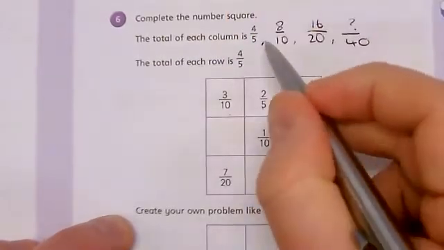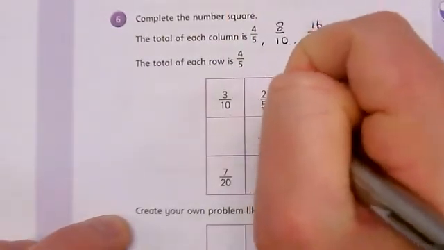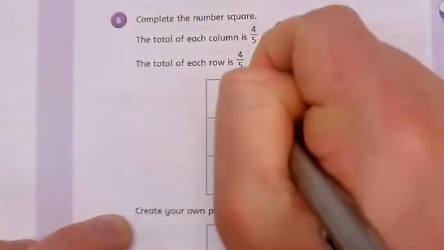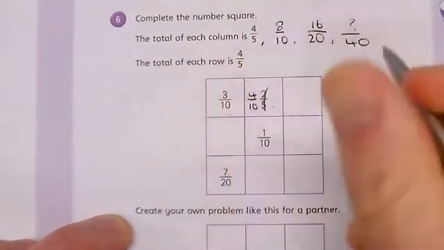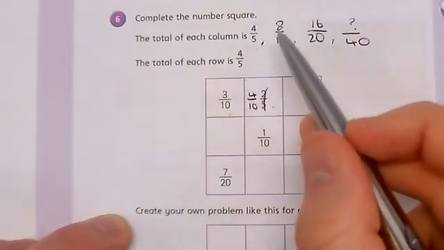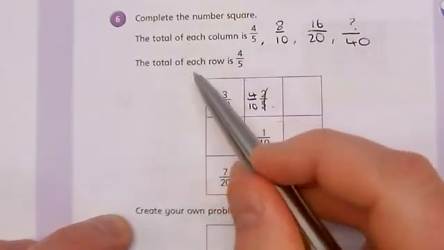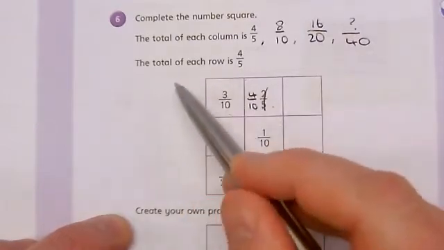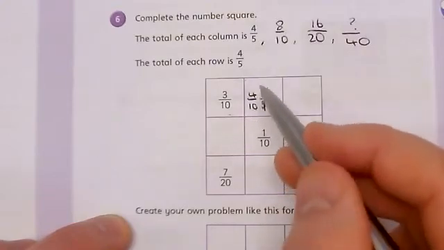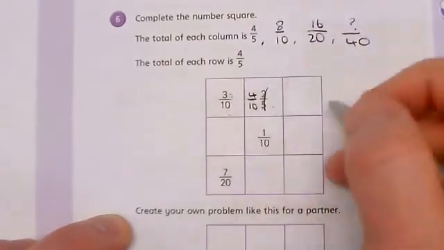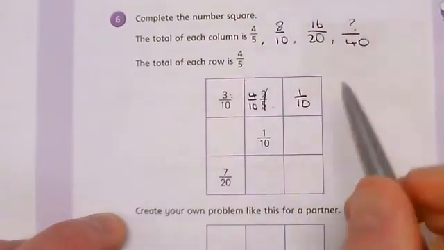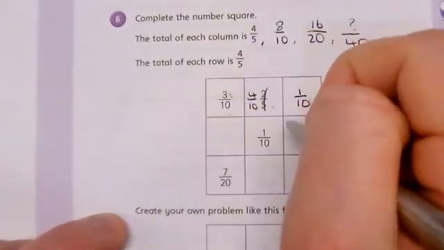Fantastic. And we've already done this. 5 times 2 is 10. So 2/5, if we were going to make that over 10, it would be double the top, double the bottom: 4/10. Now, we can work it out. We've got 8 over 10. It's an equivalent fraction. So the total for each row I'm working out here, the total of each row is 4/5. 4/5, we've already said, is 8/10. We've got 4, 5, 6, 7. Therefore, we can just add 1/10. And that will equal 4/5 going across that row.